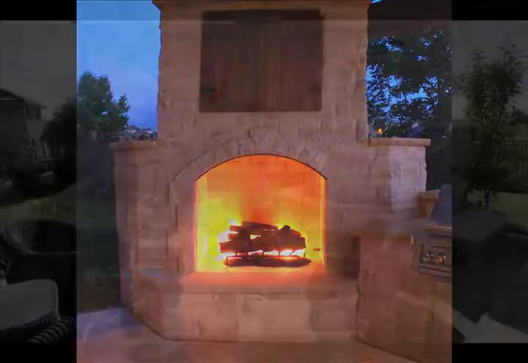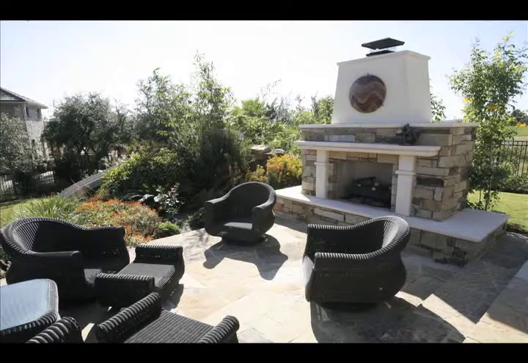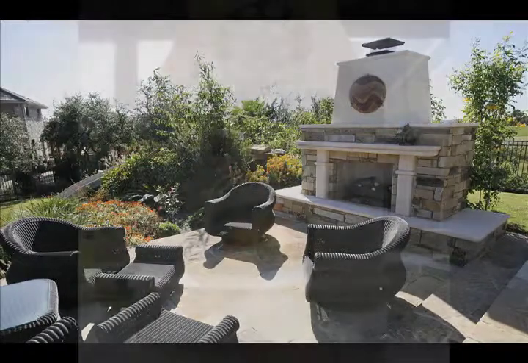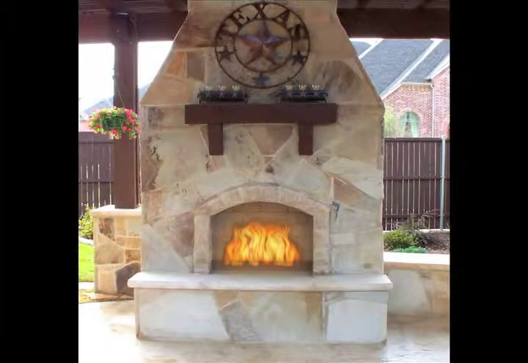Fireplace. A fireplace offers all the warmth and communal attributes of a fire pit while also adding a touch of elegance to your yard. A well-designed and well-built fireplace will almost certainly become the focal point of any outdoor living area.